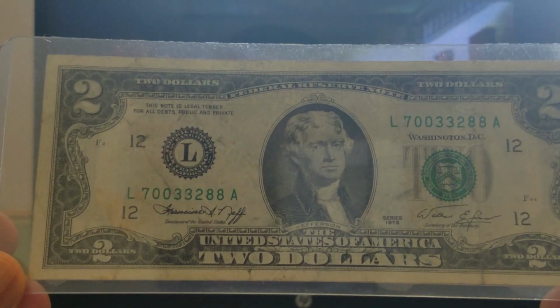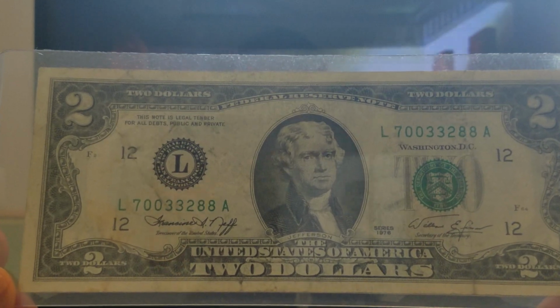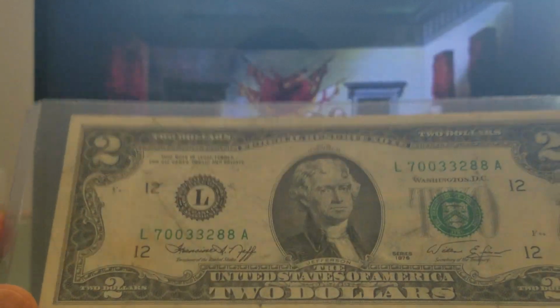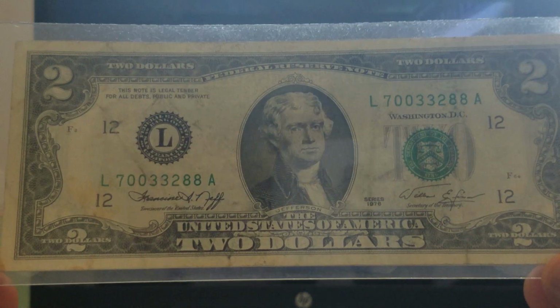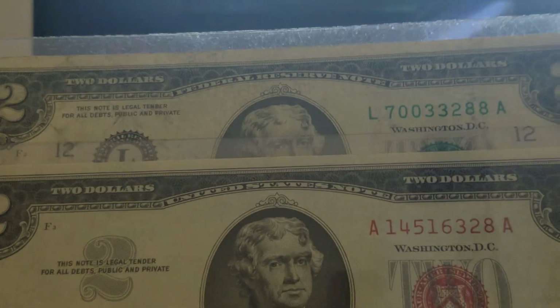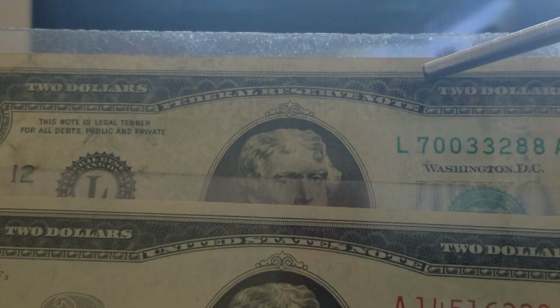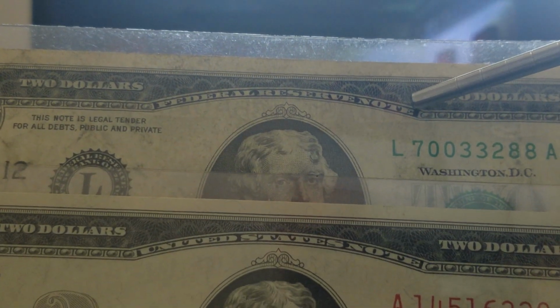The $2 bill has been printed in the following currency types: United States notes and Federal Reserve notes.